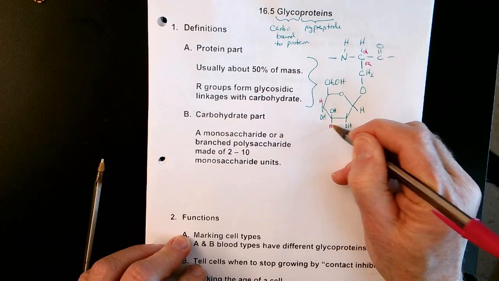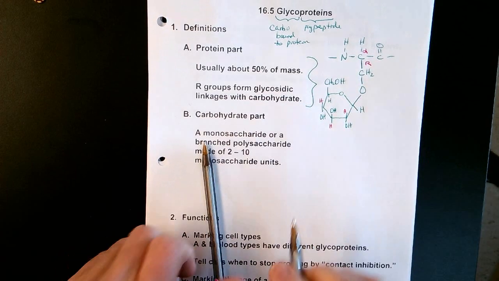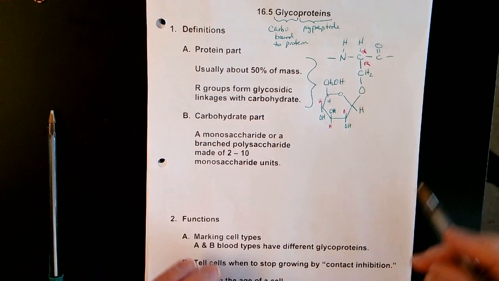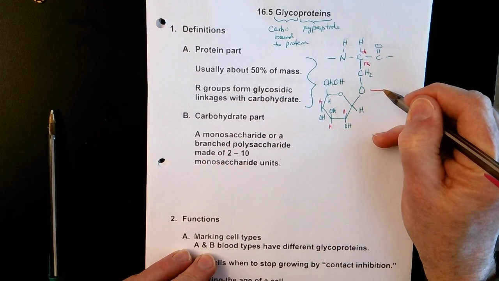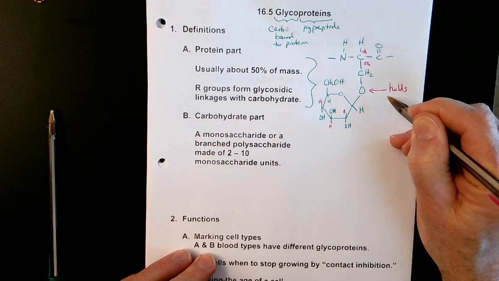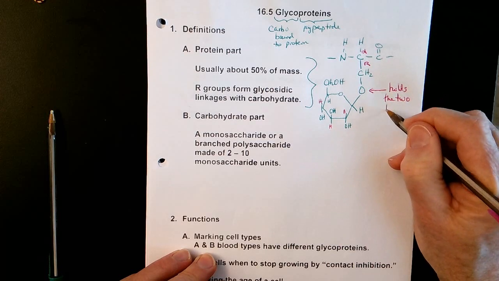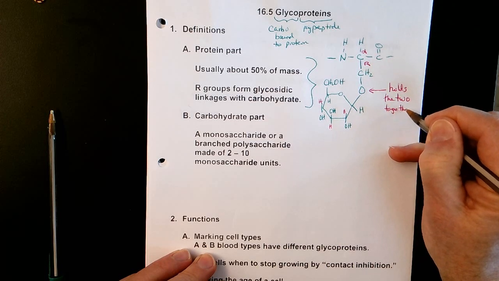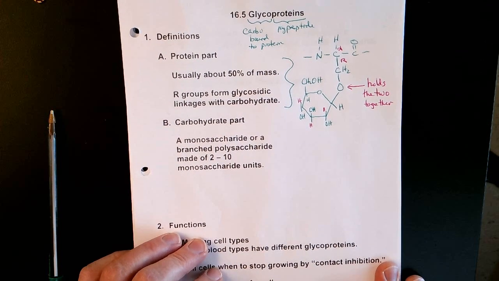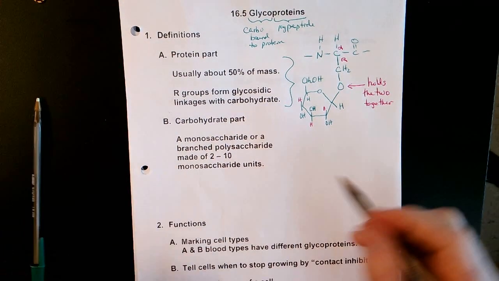You have your hydrogens stuck in like this. Okay, this right here, this spot, is going to hold your 2 units together. That's a way of making an honest-to-goodness covalent bond between a protein and a carbohydrate.